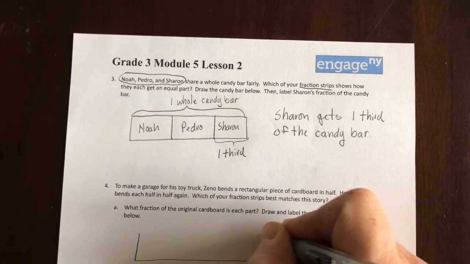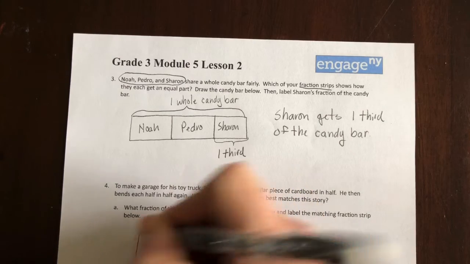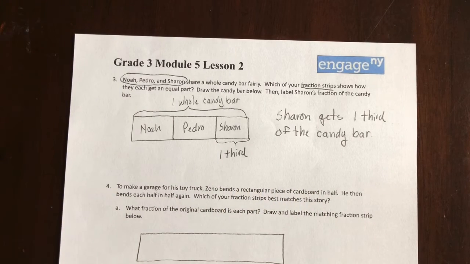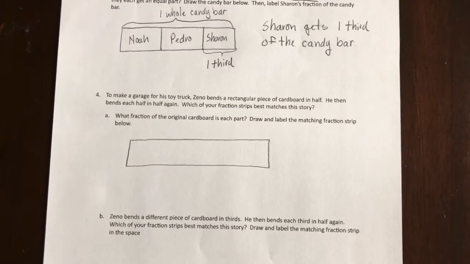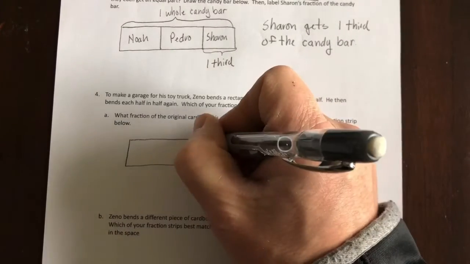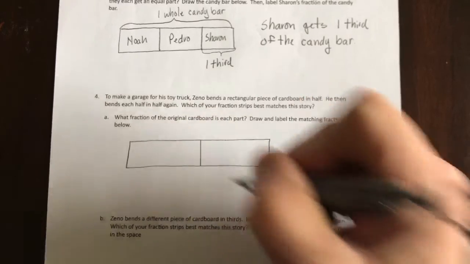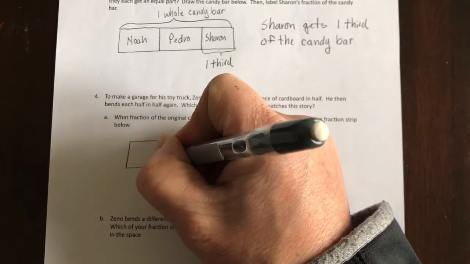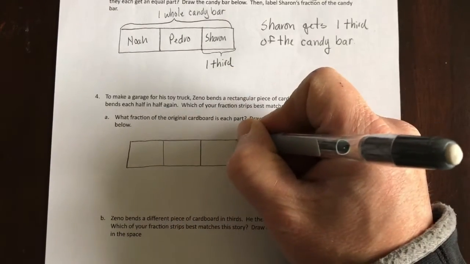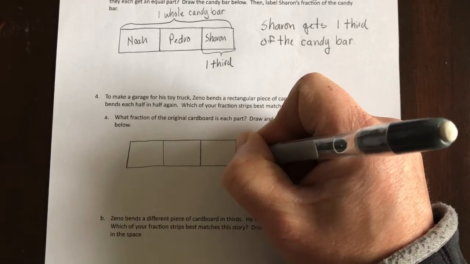Draw a little rectangle, okay? And then to make 4ths out of this, like we just talked about, let me move this into the view a little bit better, we cut it in half first. It's the best way to make 4ths. There's my halves. And then I'm going to take each half and cut those in half. And those will make nice even sections, partitioning this into 1/4 sections.